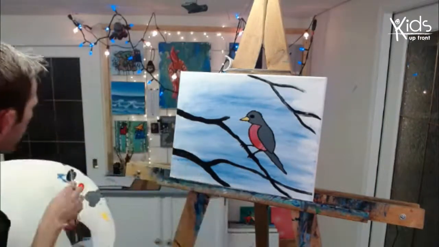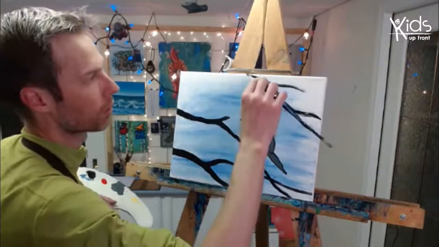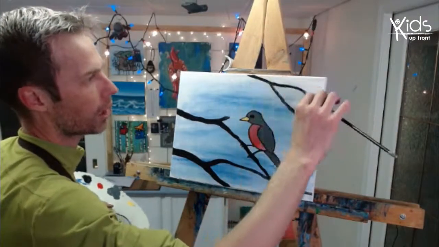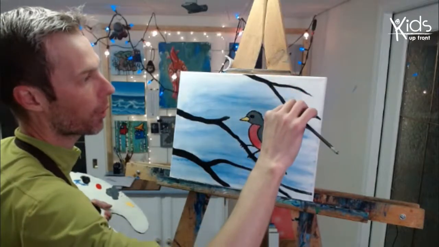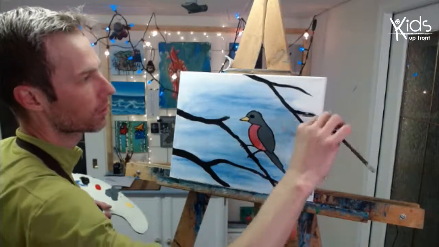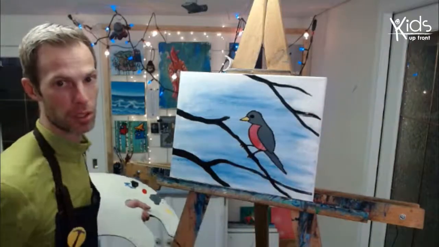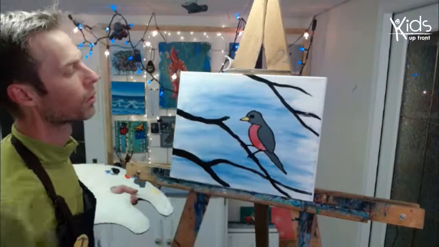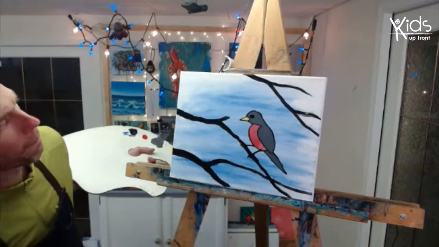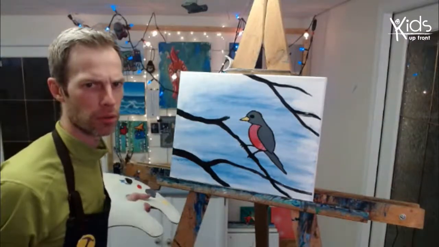However your branches go, that's up to you. Take a look at it and you decide. They don't have to run all the way off the canvas. This guy here, he's going to stop right there. Yeah, I think that's good for branches. I'm happy with that.